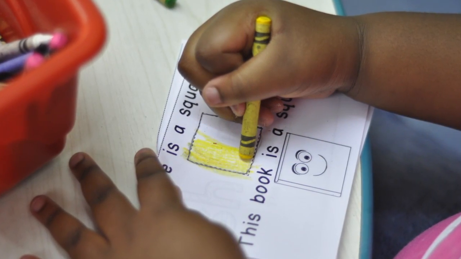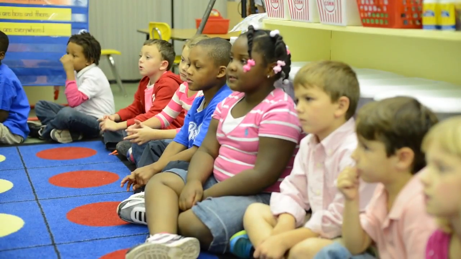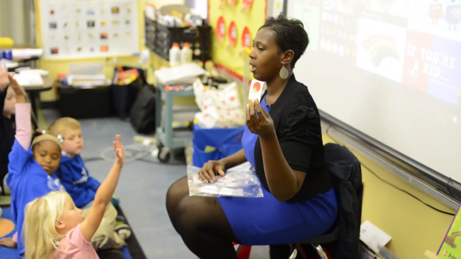Bringing in the literacy as well, taking your children to the library, bringing it to real life. It doesn't have to be isolated anymore. Just making it real to them because it's a part of your life. Shapes are everywhere.